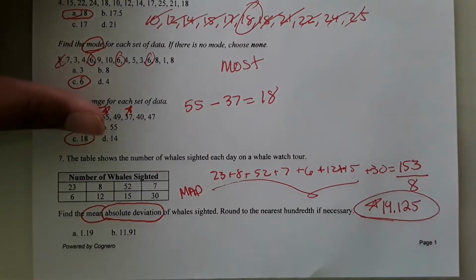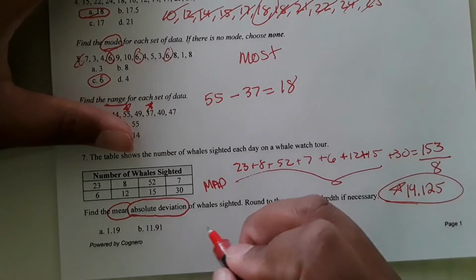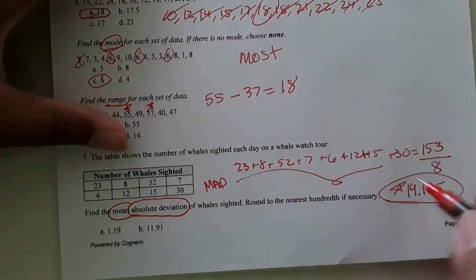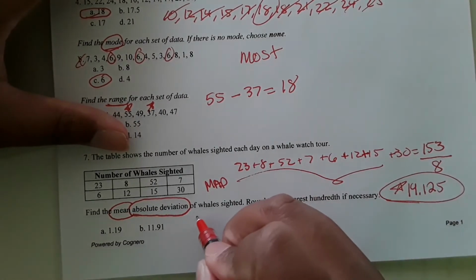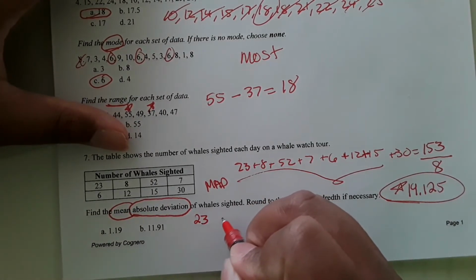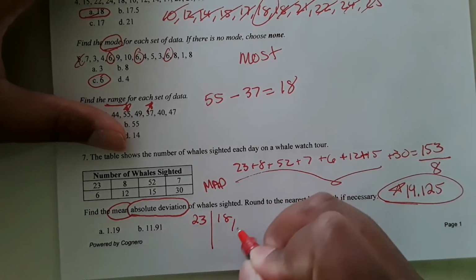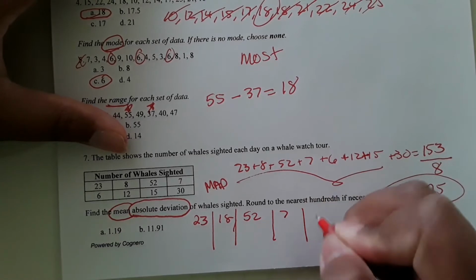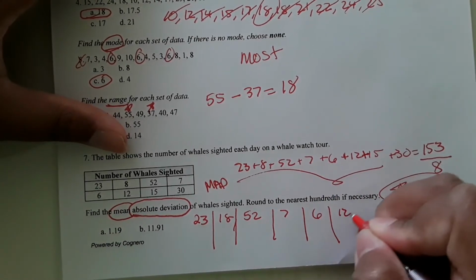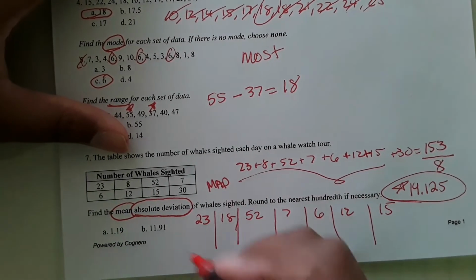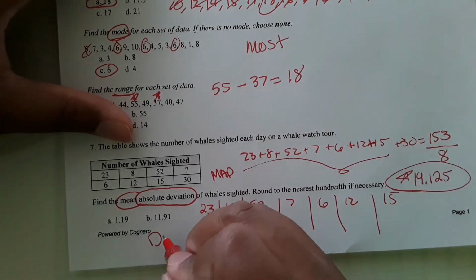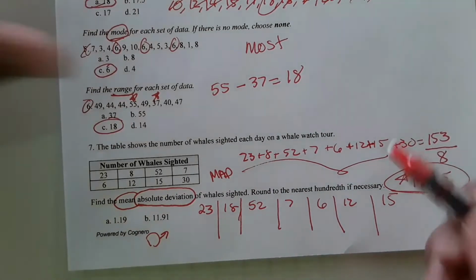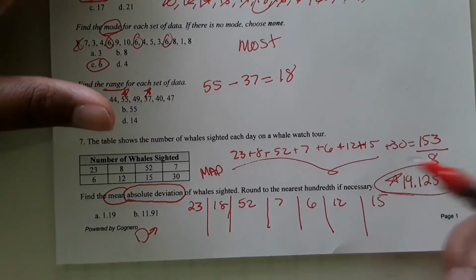All right, from there, we do have to find their distance from this number. So I'm going to write my numbers here, 23, then we had 8, followed by 52, 7, 6, 12, and 15. We want to find their distance from our featured number, 19 and 125 thousandths, so it's absolute value, so remember it's going to be a positive number.